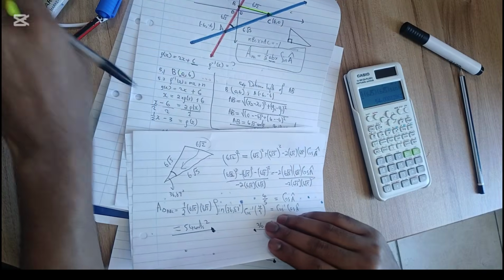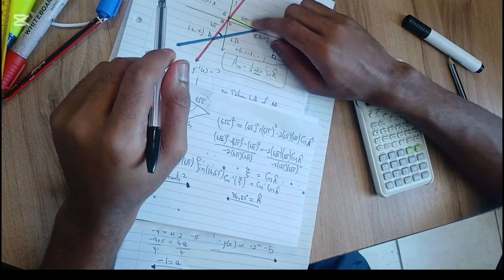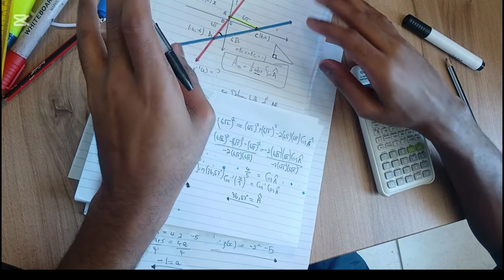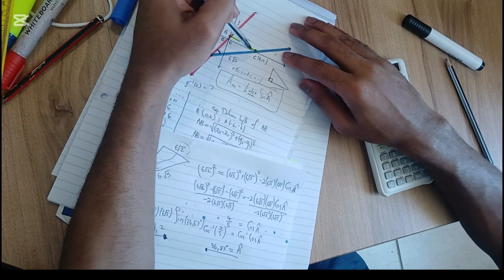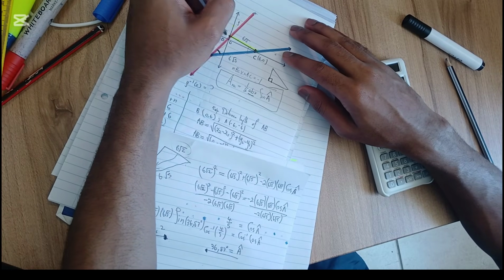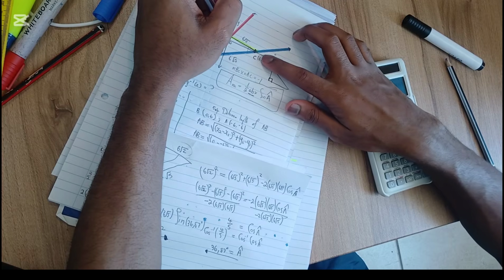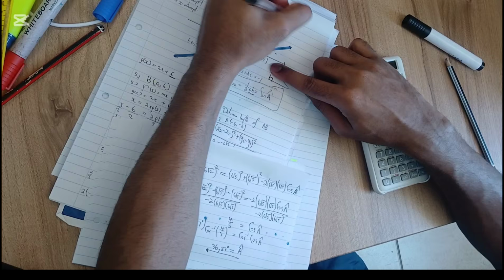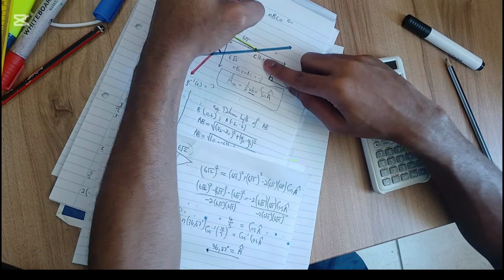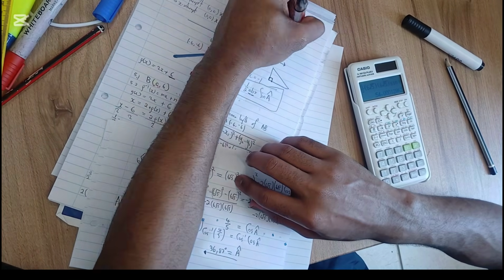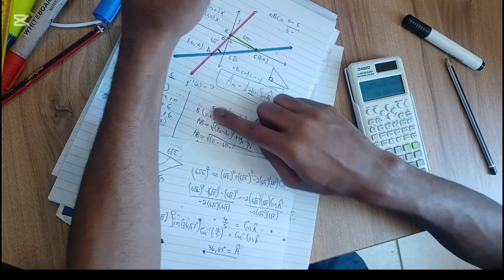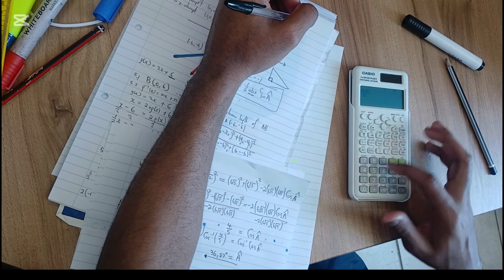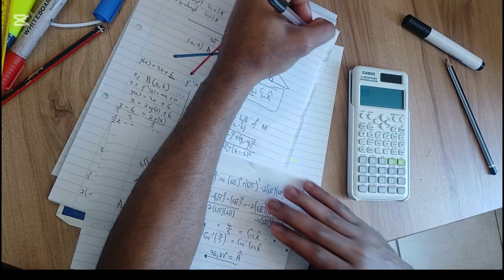So again guys, please do not assume, unless stated otherwise, that those two lines are perpendicular to one another. I can show you, just to clarify, that these two lines are not perpendicular to one another. We can just calculate the gradient of BC. The gradient of BC is equal to 0 minus the y-coordinate of B, which was 6, so 0 minus 6 divided by 6 minus 0. That's going to give you -1.